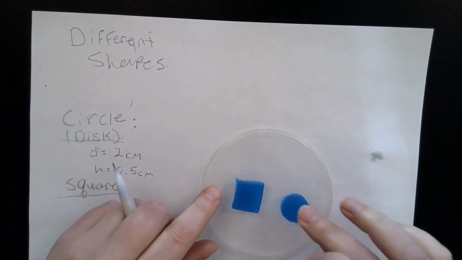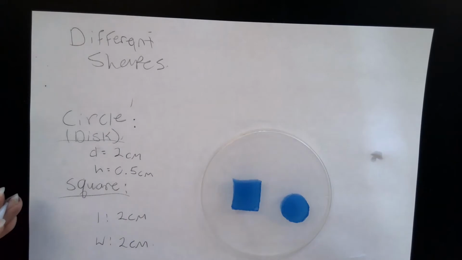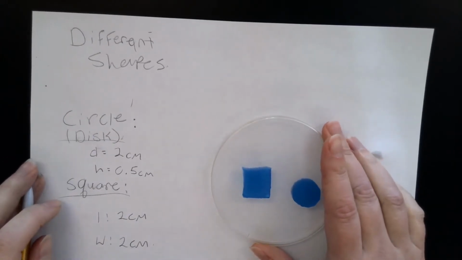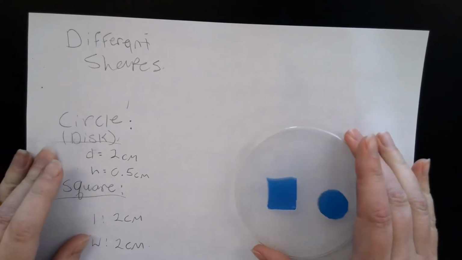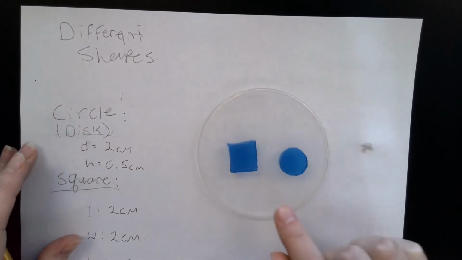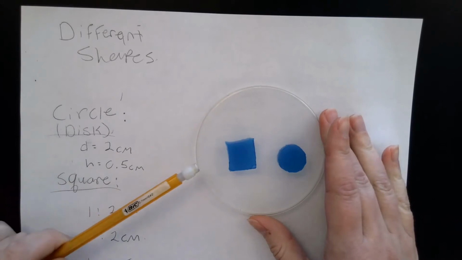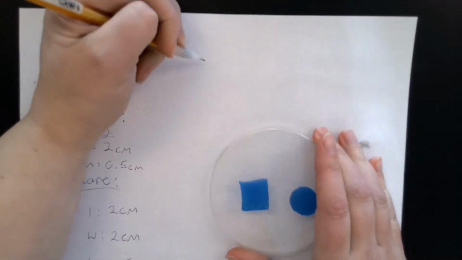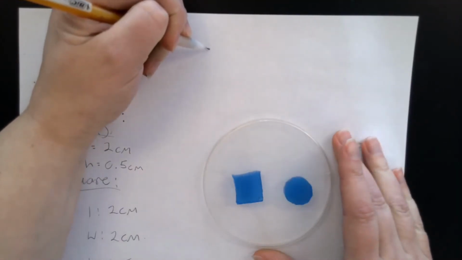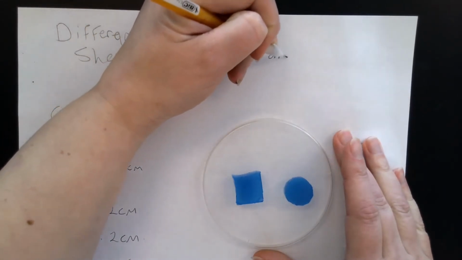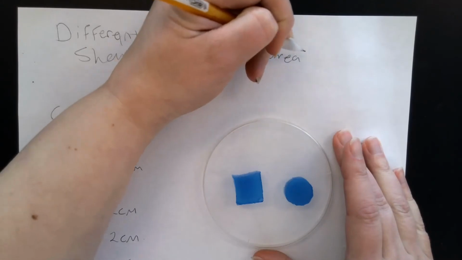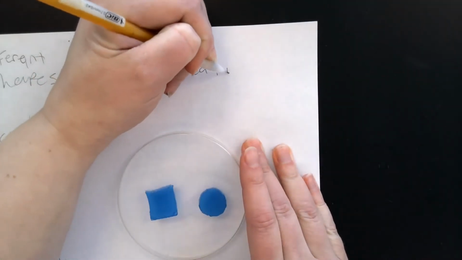Now you'll see it's not exactly cut, but it's close enough. And that is important, the sizes I chose, and we'll talk about that in the math section. But they are of similar, what's called surface area to volume ratio.